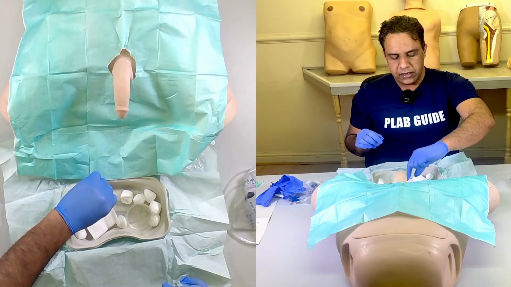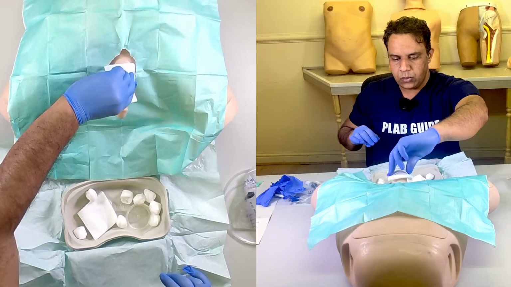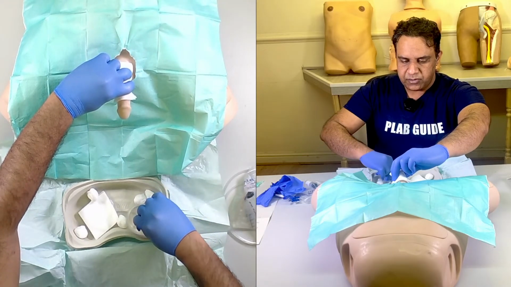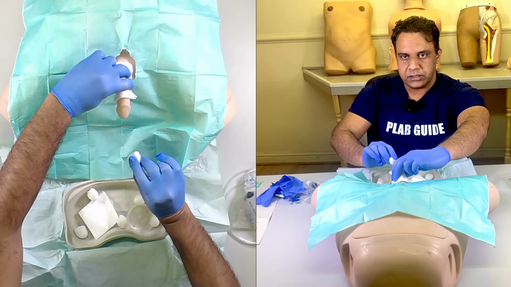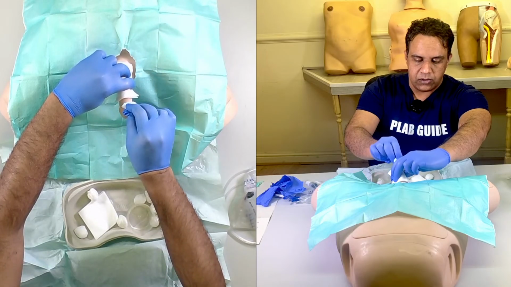The next thing that you want to do is throw this on the penis and hold it and clean the tip of the penis 3 times, moving away from the meatus. We should clean it in a circular fashion.